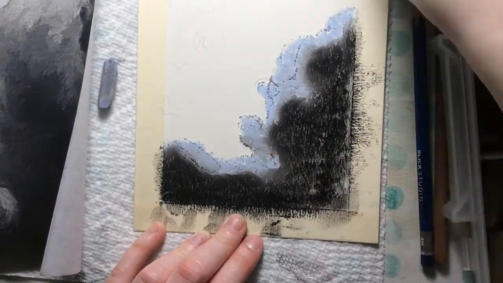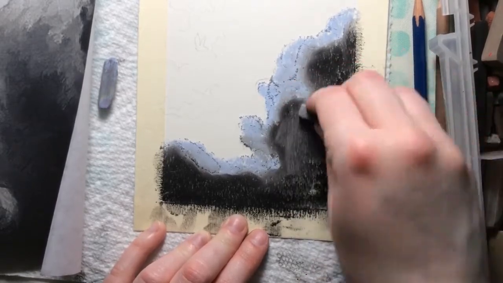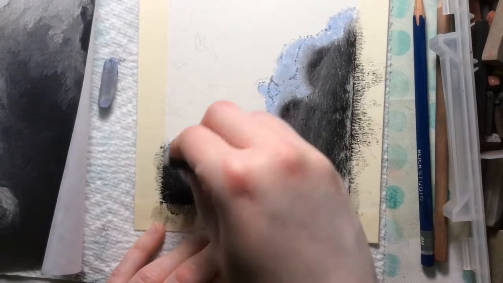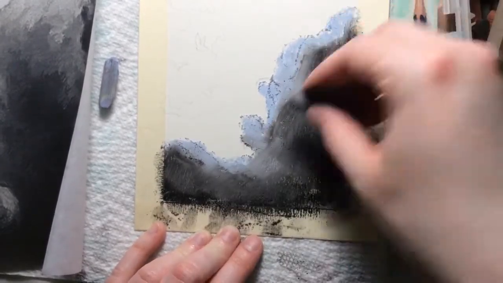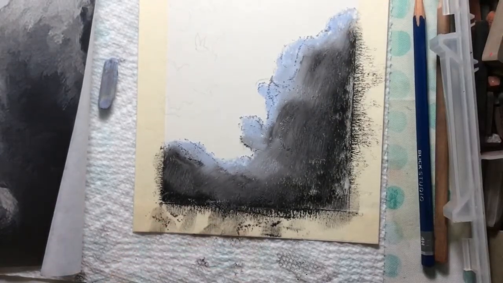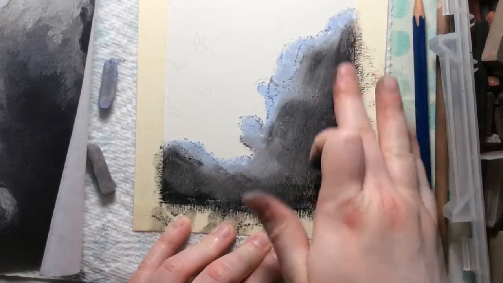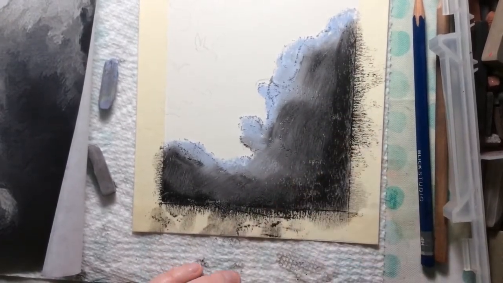And then since this got really, really dark, I could take my gray again and just run it over that area. Sometimes you can just put a color on top of another and leave it with pastel, because that's how you retain some texture. It's really easy with pastel to get everything really, really smooth, and sometimes we don't want it that smooth.